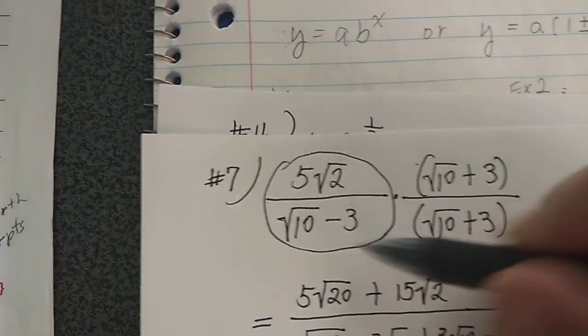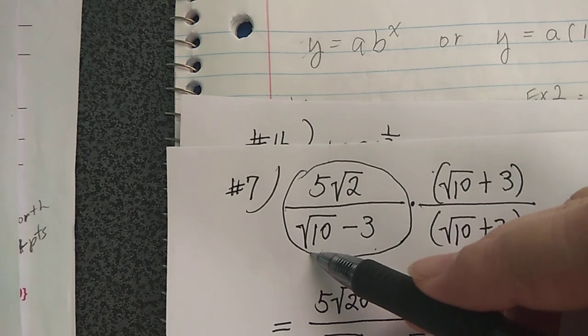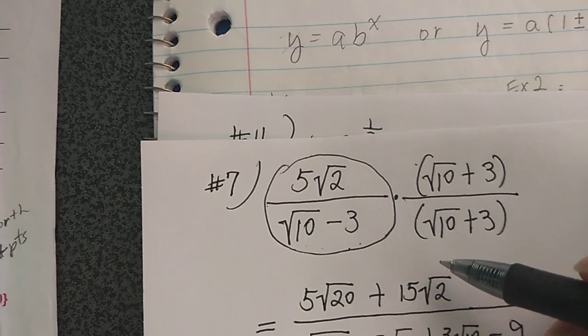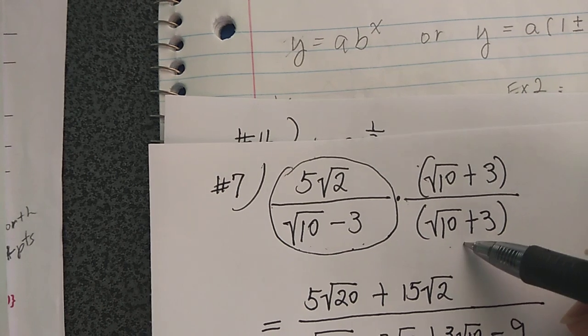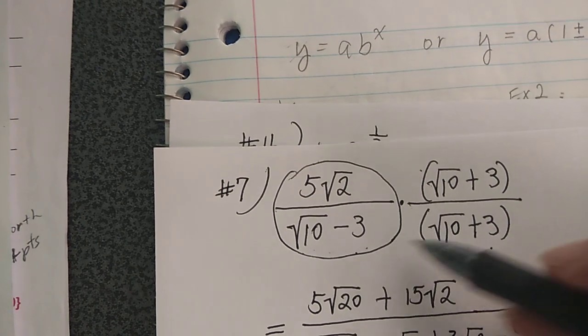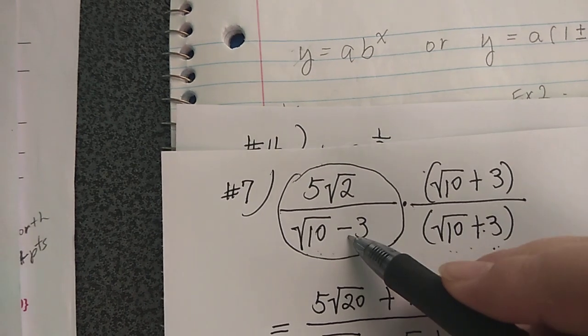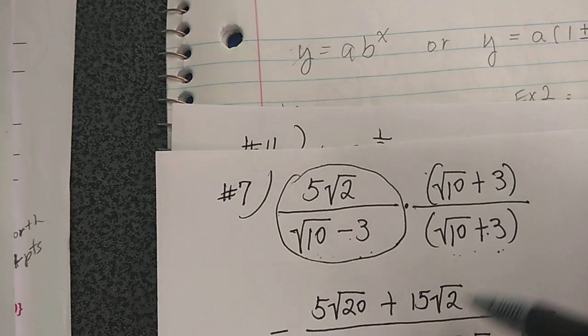okay? And then you're going to see what's on the bottom. It's radical 10 minus 3. You're going to multiply it by its conjugate, which is radical 10 plus 3. So you keep the terms just the way they are, except you change it to now plus because there's a minus. Okay, and pretty soon we'll see why that is.